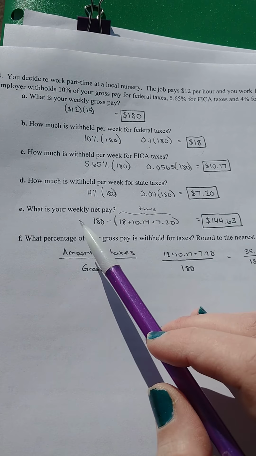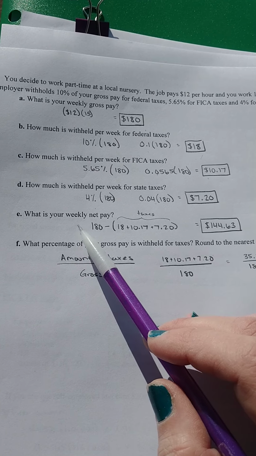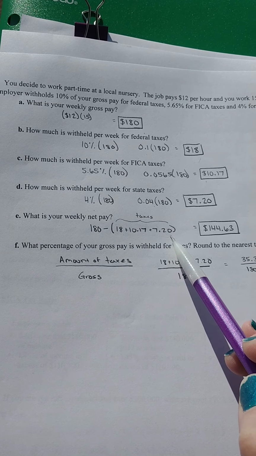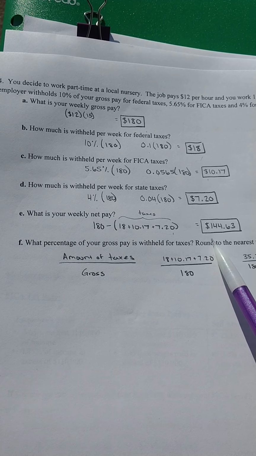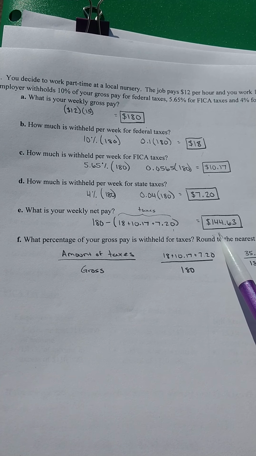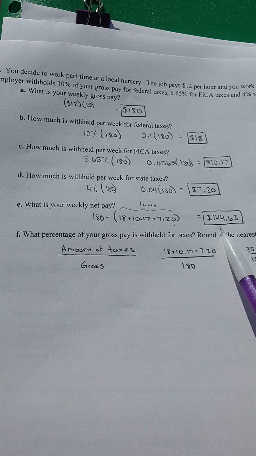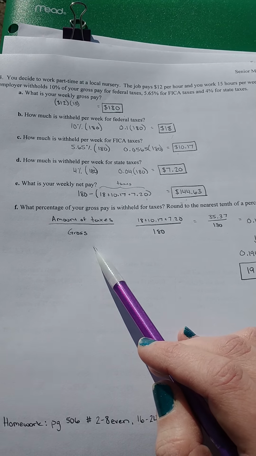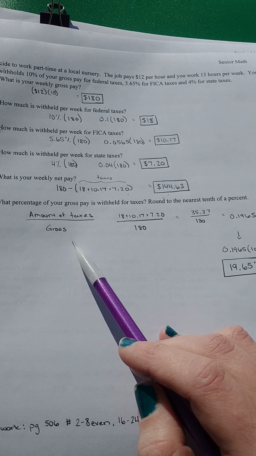$7.20. There we go. Your weekly net pay is your gross minus all the taxes. So that gives you $144.63. So that's what's actually making it to your bank. And then, what percentage of your gross pay is withheld for taxes? Round to the nearest 0.1%.